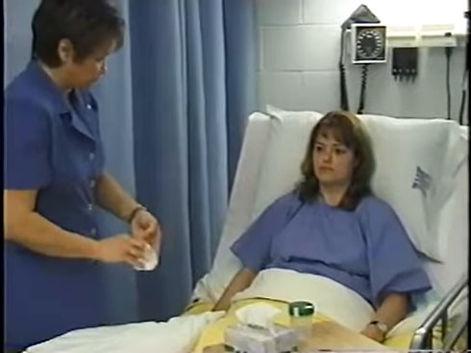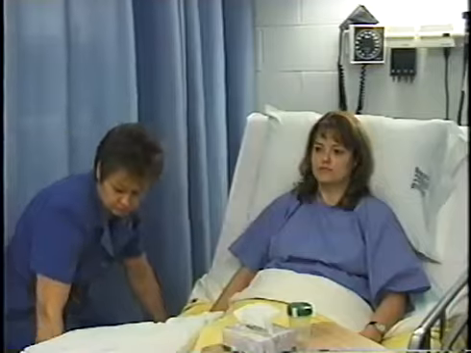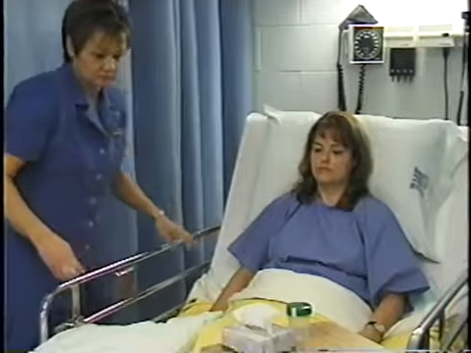Wash your hands and open the privacy curtain. Finally, report and record observations appropriately.